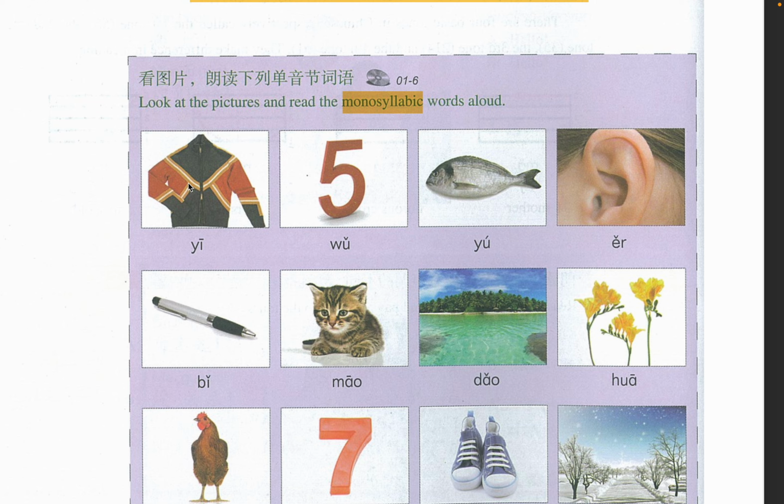Now let's go. Here, monosyllabic words in Chinese, we have yi. Yi means cloth. Wu means five. Yu means fish. Er means ear. Got the picture here. We have bi. Bi means pen, right? We have mao. Mao means cat. Dao. It means island, right? It's just one syllable, right?